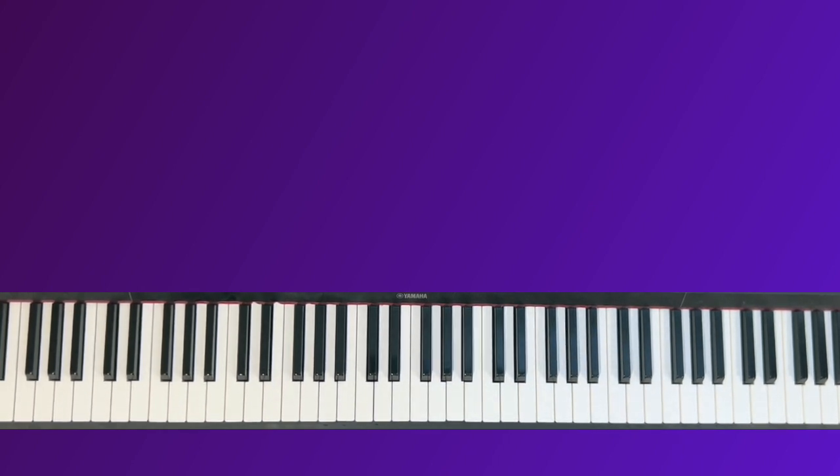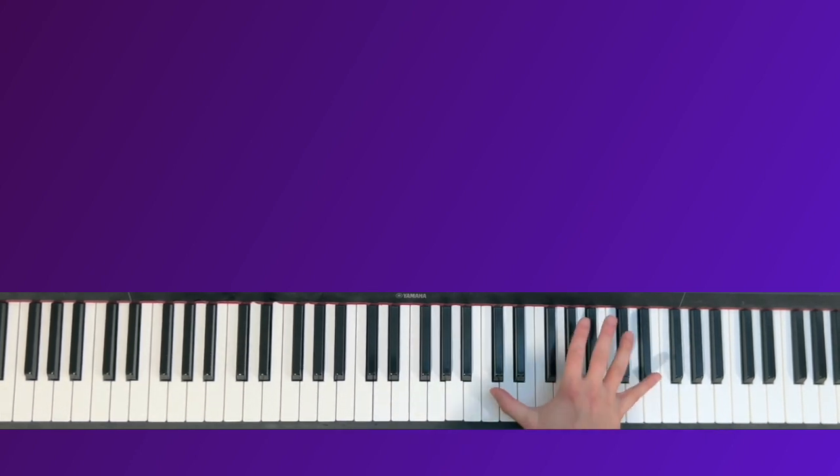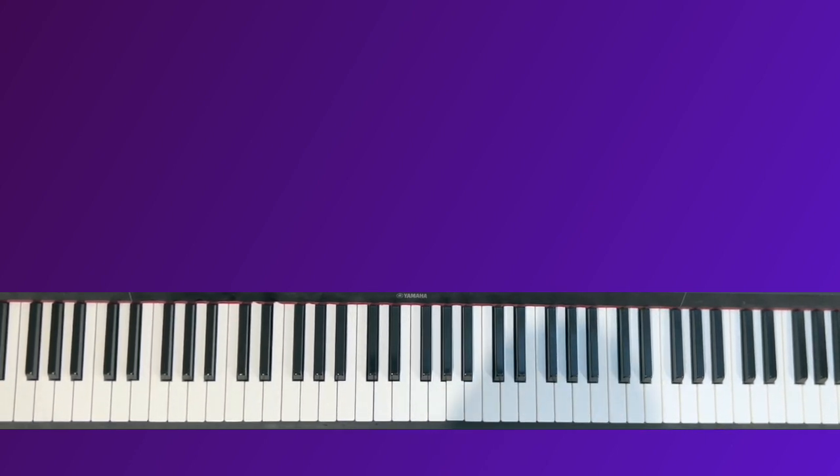Okay guys, I hope that gives you an idea of how you can use thirds in a stride piano context. I can't wait to see you for the next episode, where I teach you how to take the third interval up an octave for right hand tenths and ninths, because there's tons of stuff you can do with those as well. I can't wait to show you that next time. All right, take care.